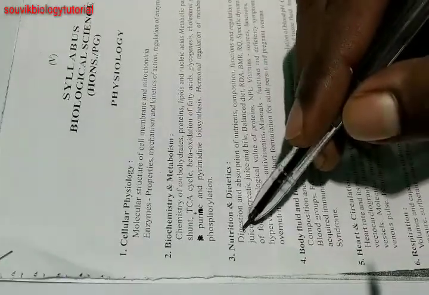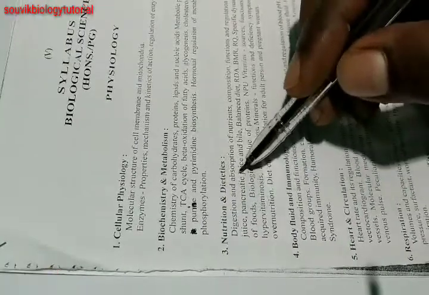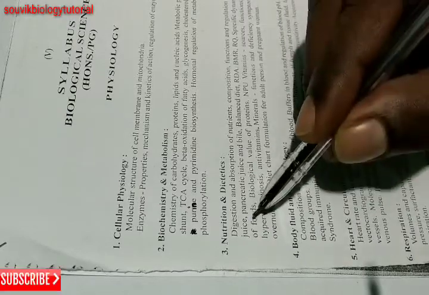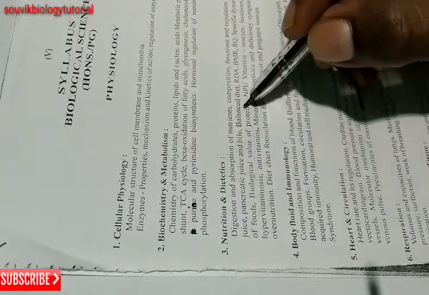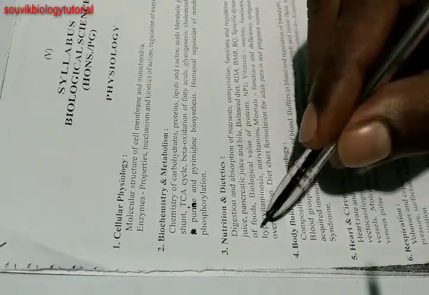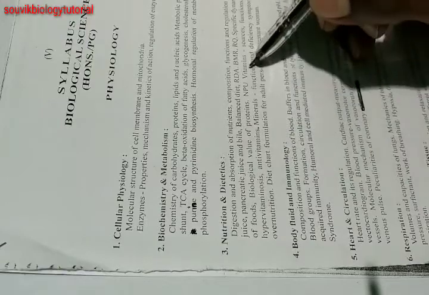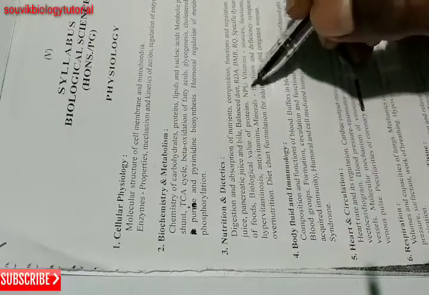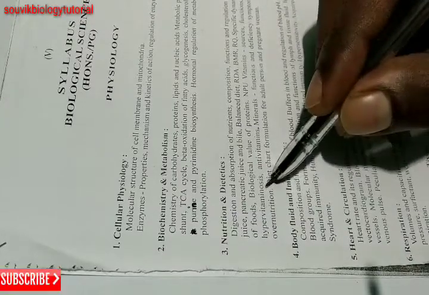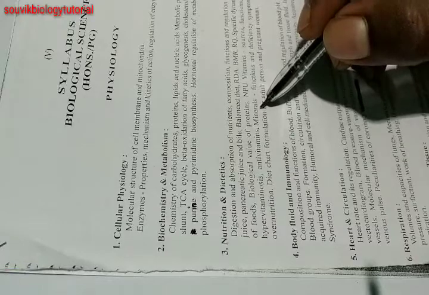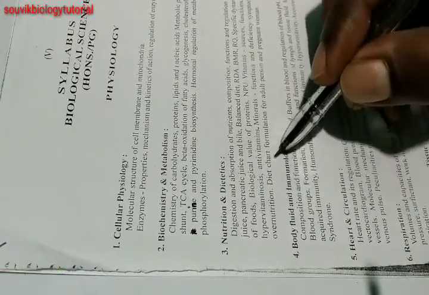Next chapter is nutrition and dietetics, which includes digestion and absorption of nutrients, composition, functions and regulations of salivary juice, gastric juice, pancreatic juice and bile, balanced diet, RDA, BMR, RQ, specific dynamic action, calorie value of foods, biological value of proteins, NPU, vitamins, then vitamins, sources, functions, deficiency, symptoms, hypervitaminosis, antivitamins. Next, minerals, functions and deficiency symptoms, undernutrition and overnutrition, diet chart formulation for adult person and pregnant woman.